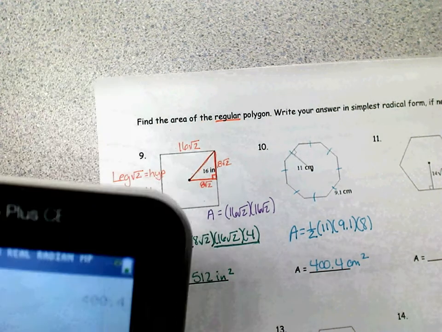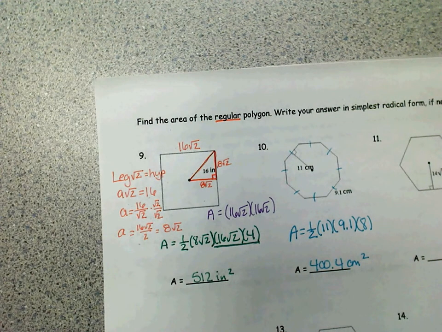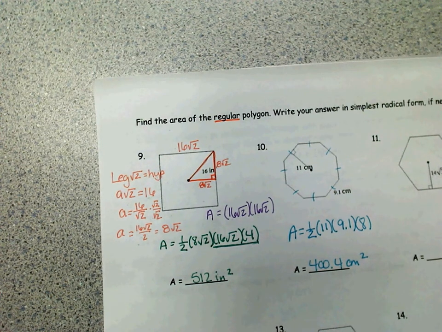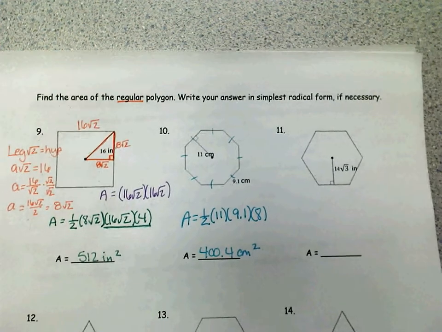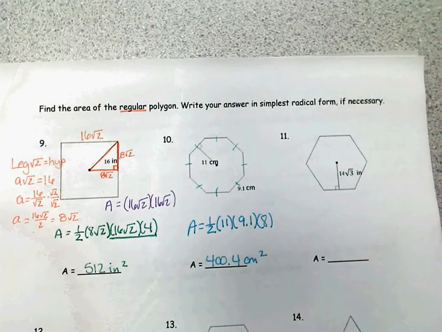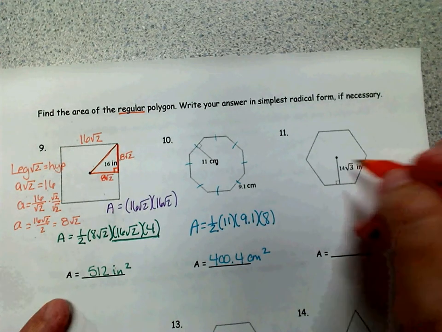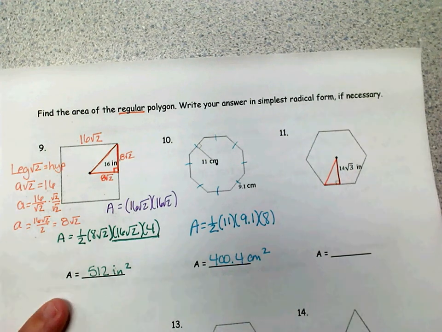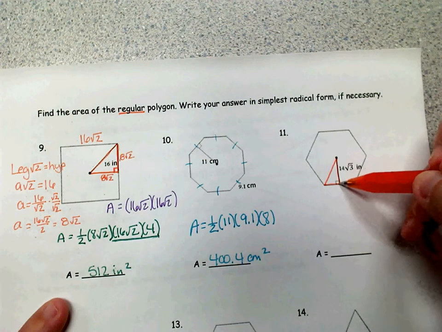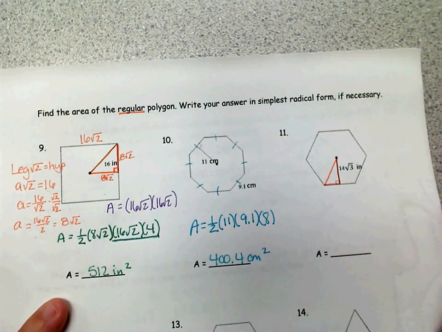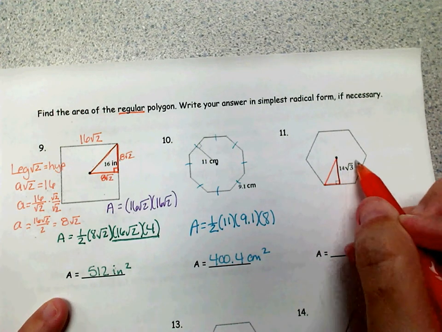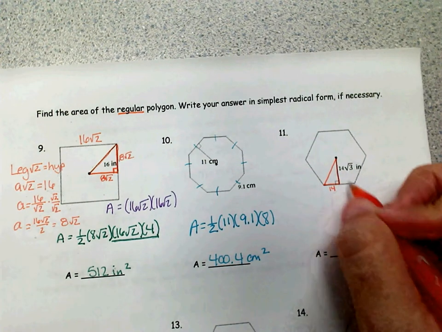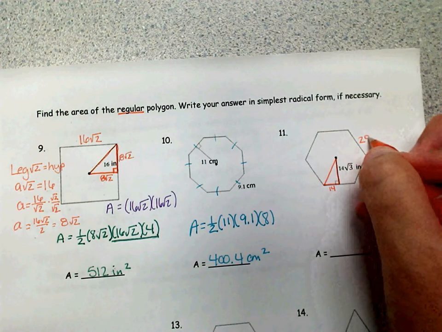Now, number 11 is a little different because I'm only given one piece of information, and I'm going to have to use it to find the others. So in this, this is a hexagon. We're given the apothem. And remember, in a hexagon, the apothem and the radius form a 30, 60, 90 right triangle. So this is the long leg, and to find the short leg, you divide by the square root of 3. When you divide by the square root of 3, the square root of 3 cancel, so this is 14. And that's half of the side, so that means the side is 28.